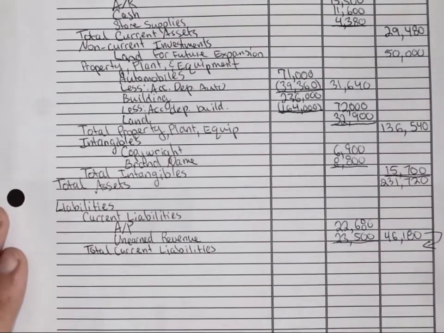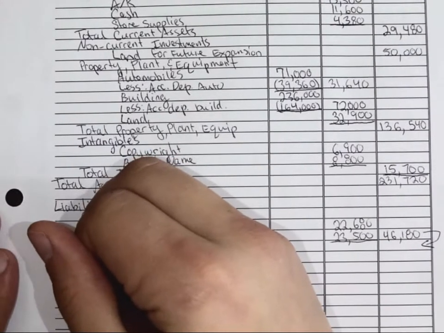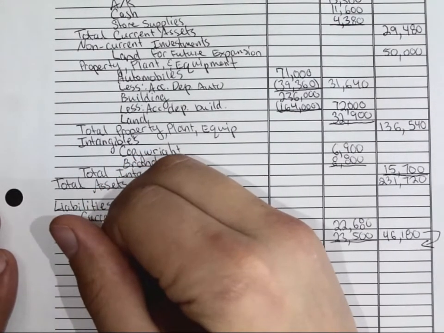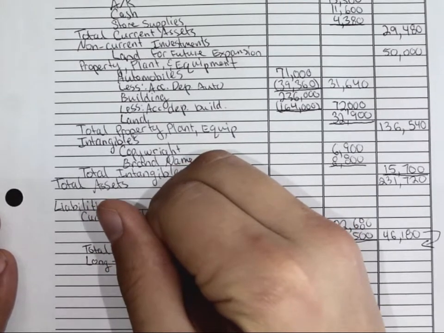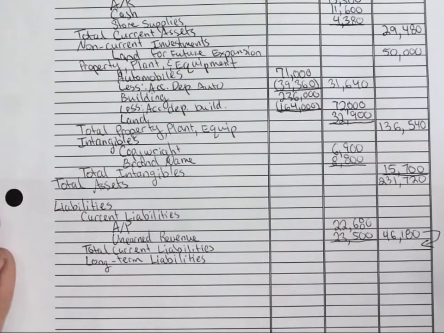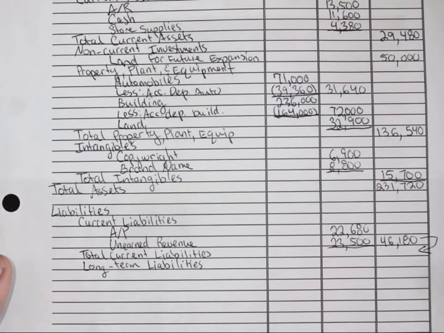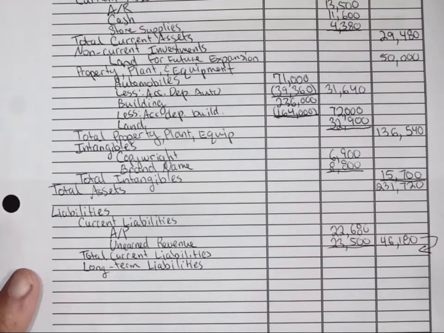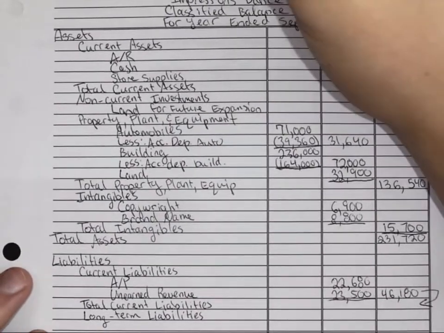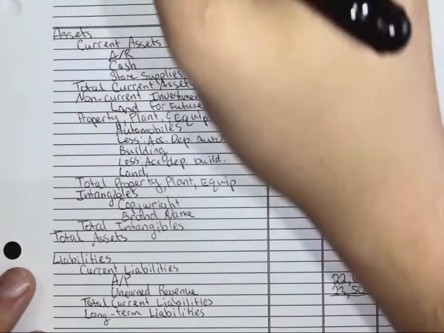What is our second category for liabilities? Long-term liabilities. And what do we have for long-term liabilities? Our only other liability, notes payable.